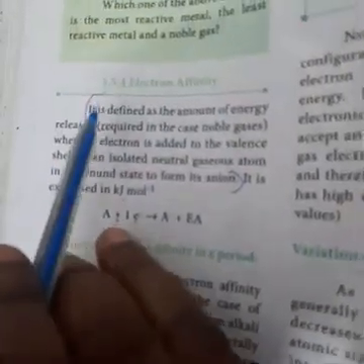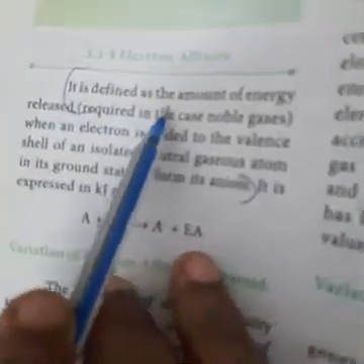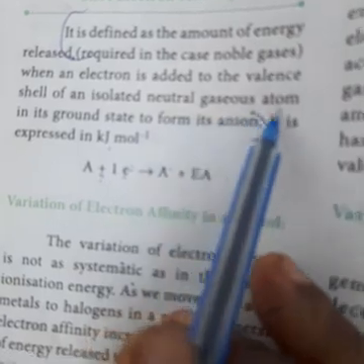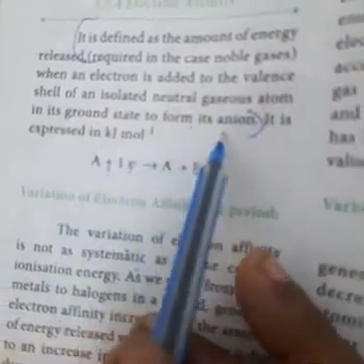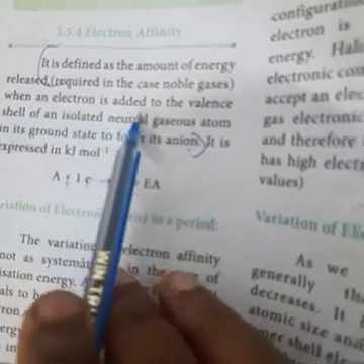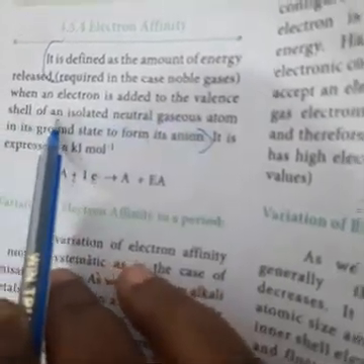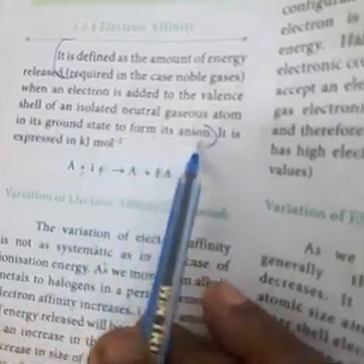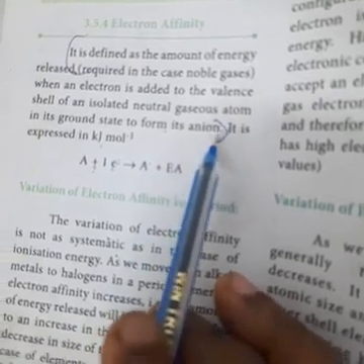And question number 2, what is electron affinity? It is defined as the amount of energy released when an electron is added to the valence shell of an isolated neutral gaseous atom in its ground state to form its anion. This is called electron affinity.